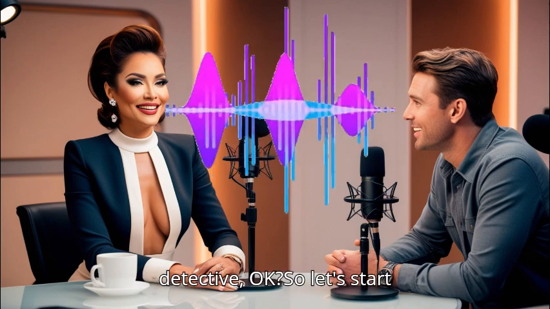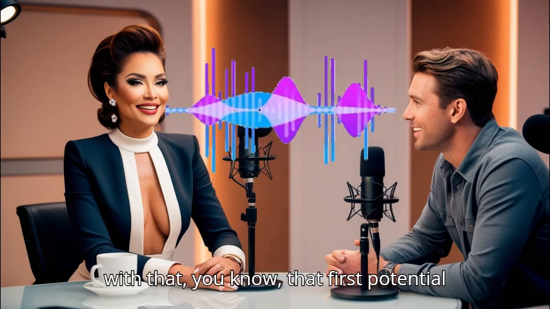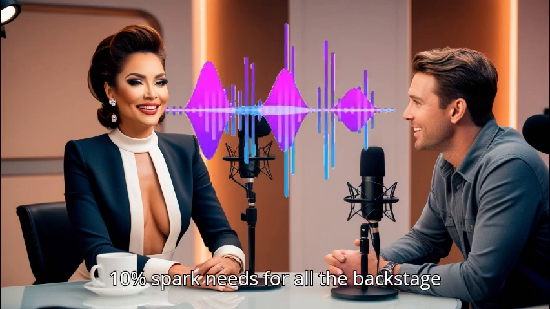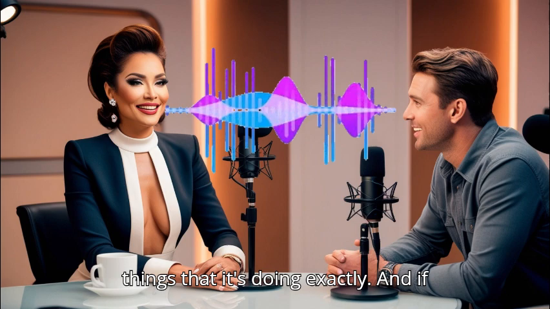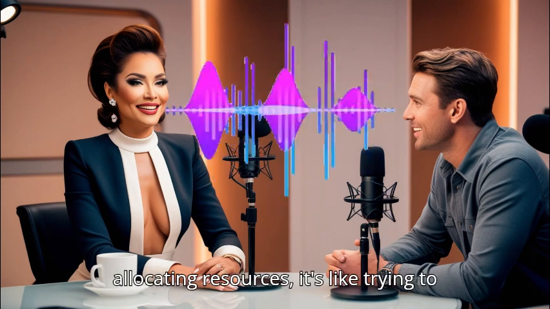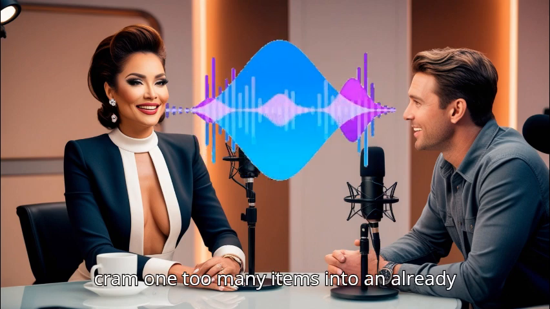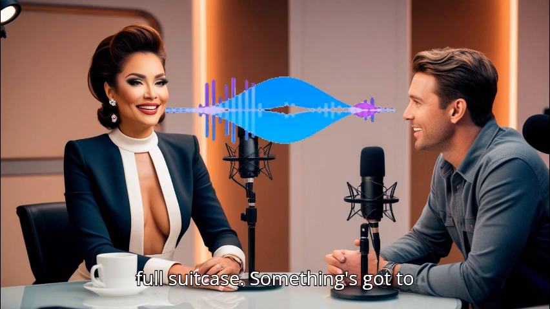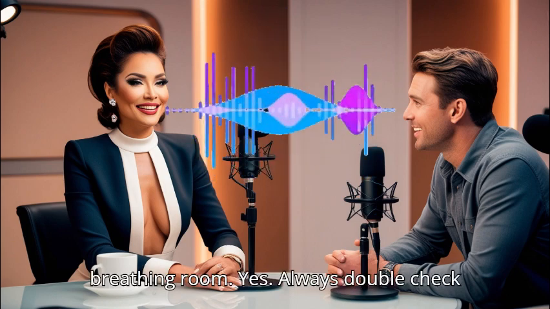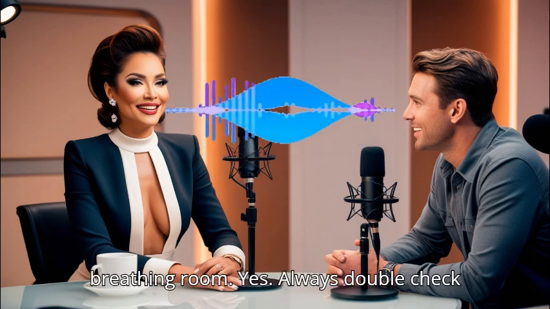Okay. So let's start with that first potential culprit, overhead memory. That extra 10% Spark needs for all the backstage things that it's doing. Exactly. And if you haven't factored that in when allocating resources, it's like trying to cram one too many items into an already full suitcase. Yeah. Something's got to give. Right. So we need to make sure we're giving it some breathing room. Yes. Always double check those calculations.